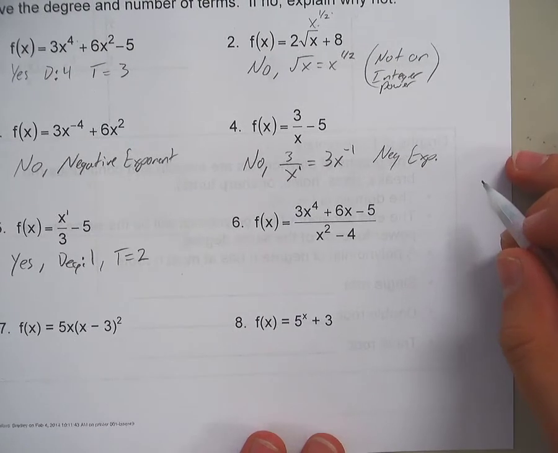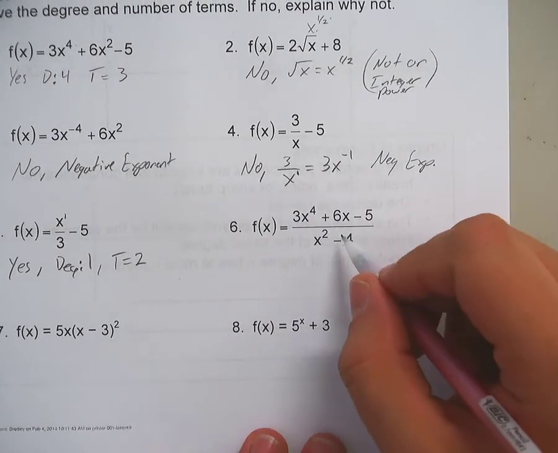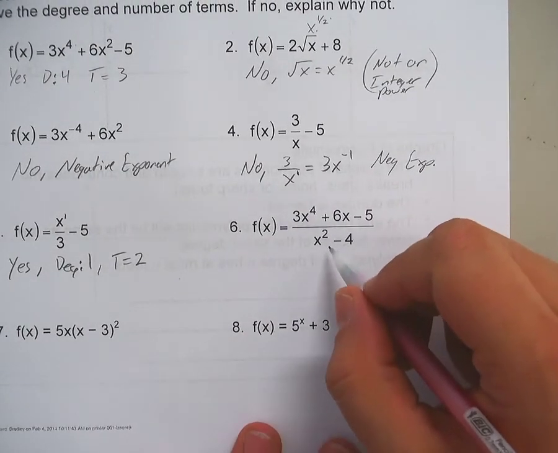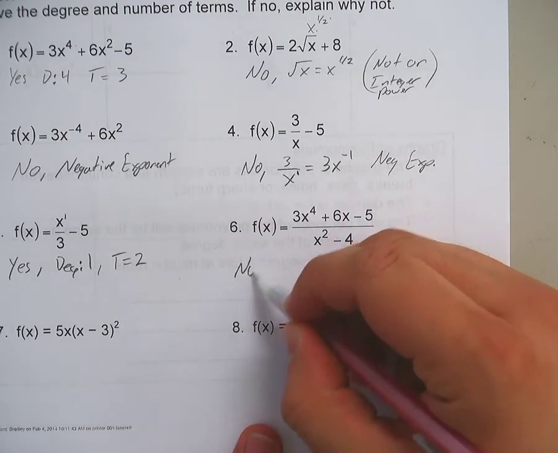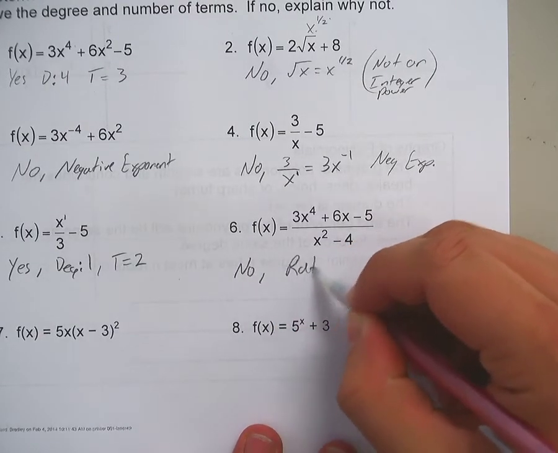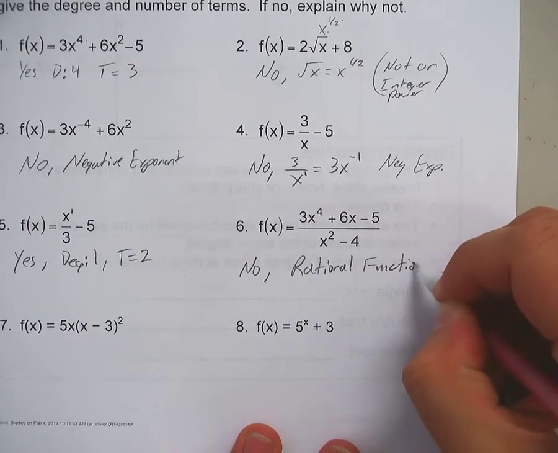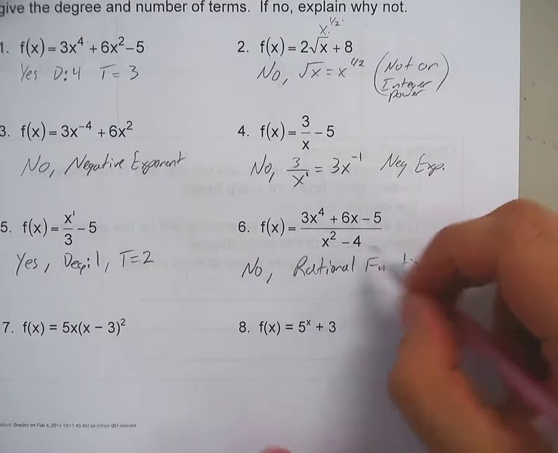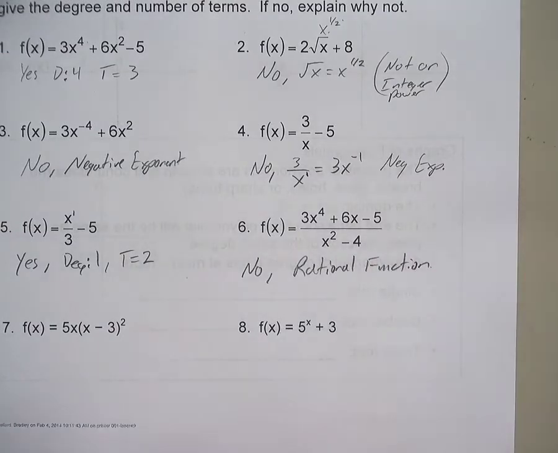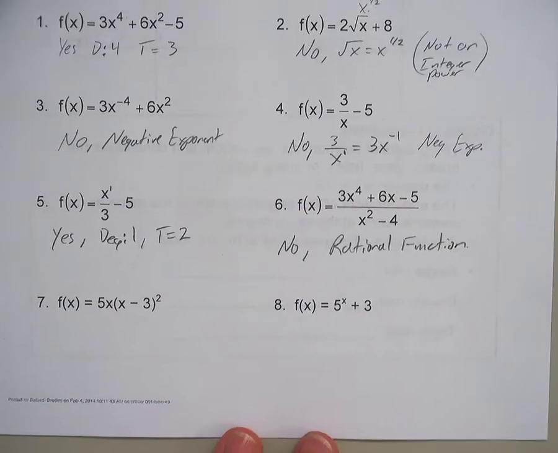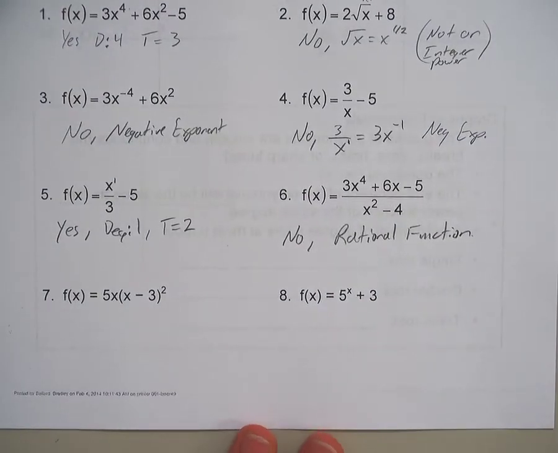Over here. This one is not a polynomial because it's a rational expression, right? It's a rational function. So no, we call this a rational function. So you have stuff divided by each other. So no, it's not going to be a polynomial, right? Polynomials are just the nice, neat looking functions.